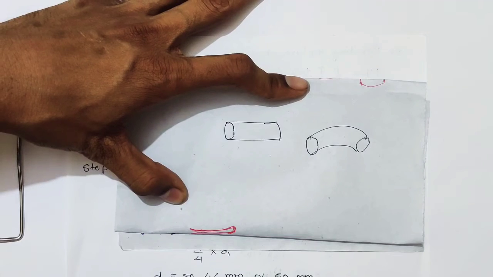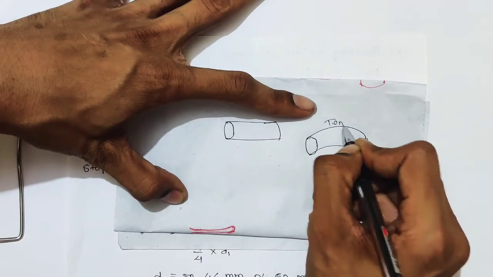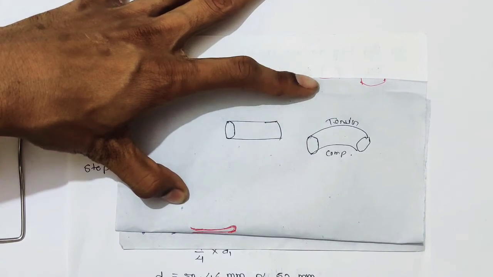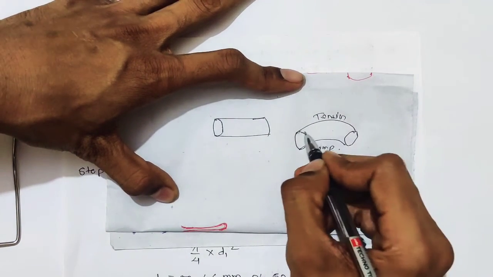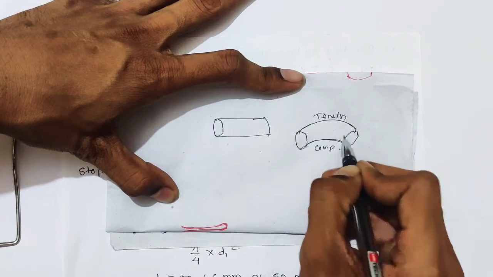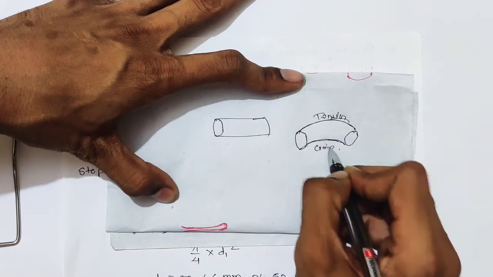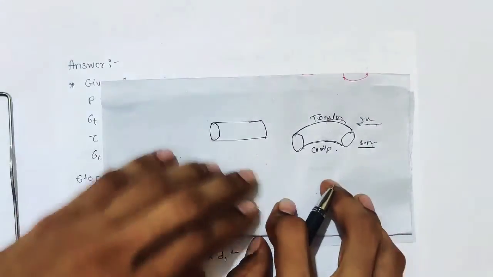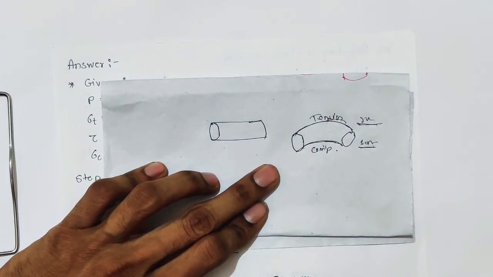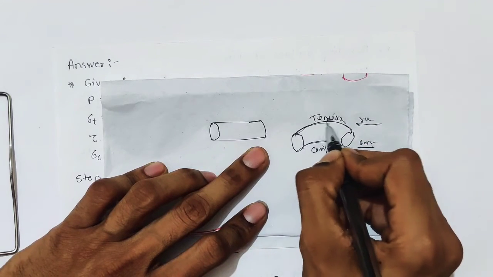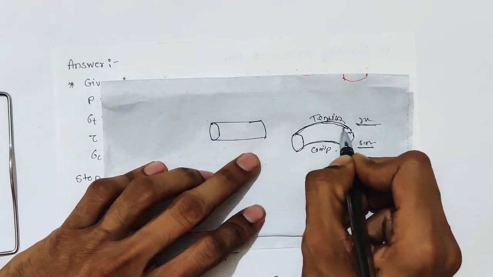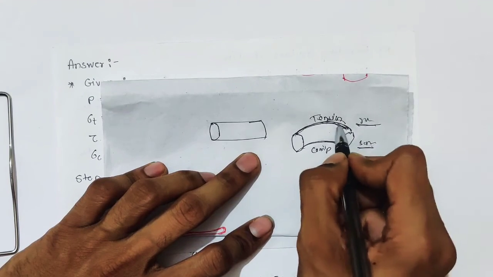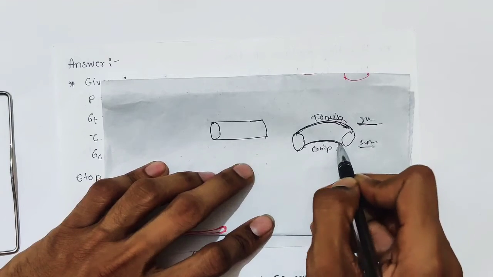Okay, so now it is having tension over here and compression over here. So bending is nothing but tension and compression. Actually these values are same, but we consider bending value, sigma B, equal to the tension value, because compression is not a failure criteria.